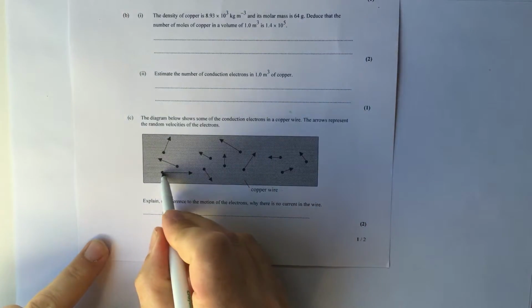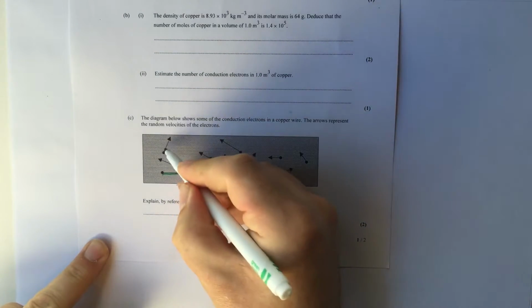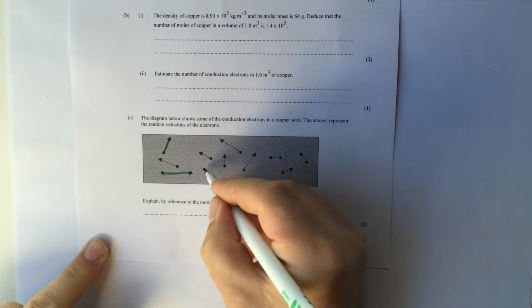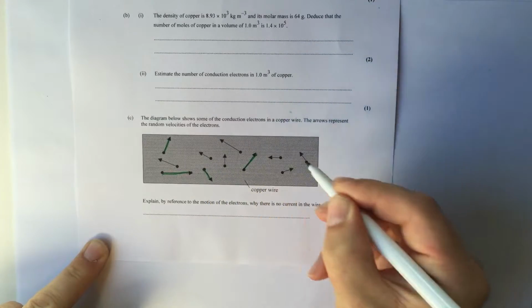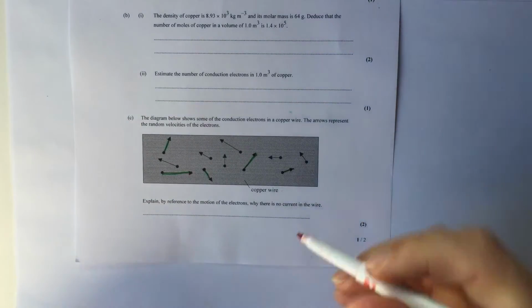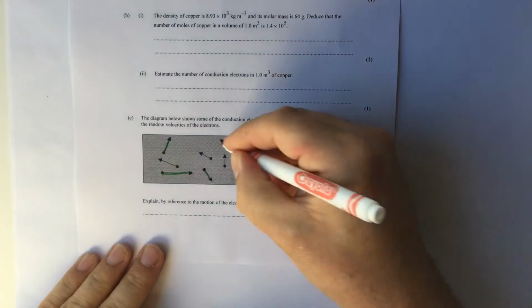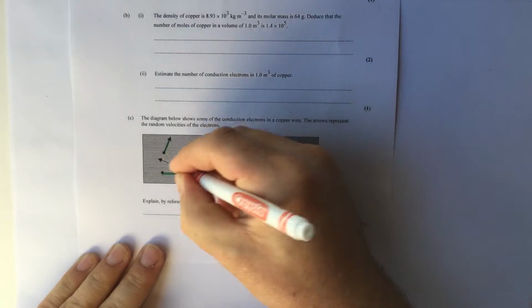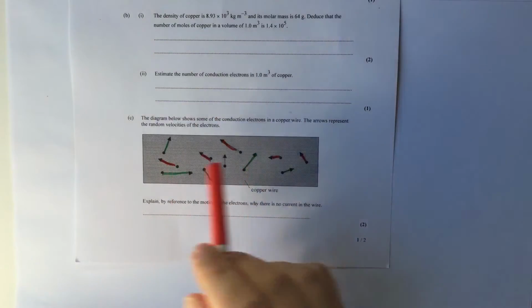This one is going to the right, and this one is kind of going to the right. Here's to the right. This one's kind of going to the right, and then to the right. And then, geez, it seems like about just as many of them are going to the left here. It looks to be about equal numbers going to the right and to the left.